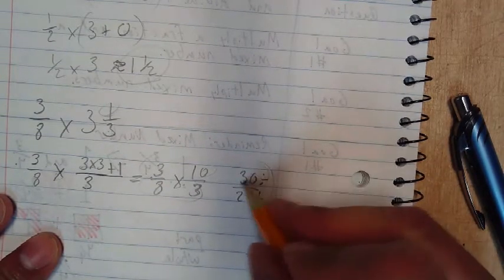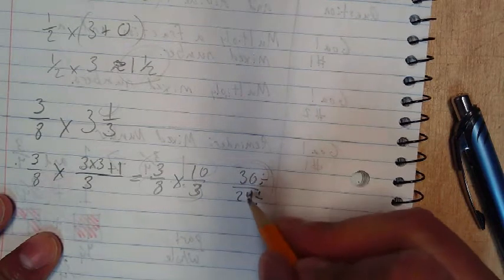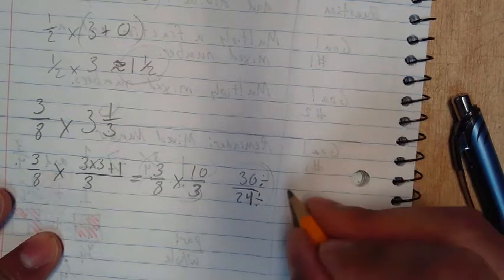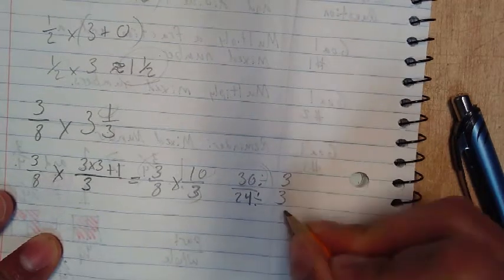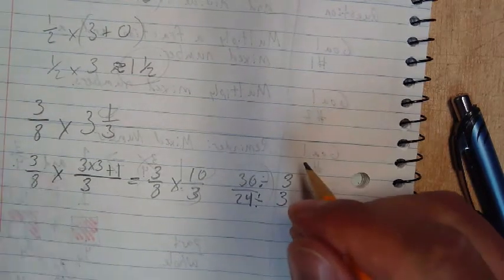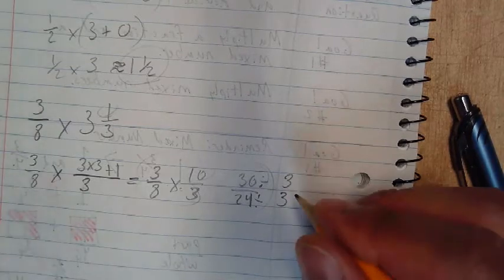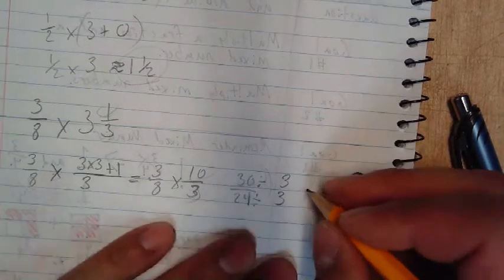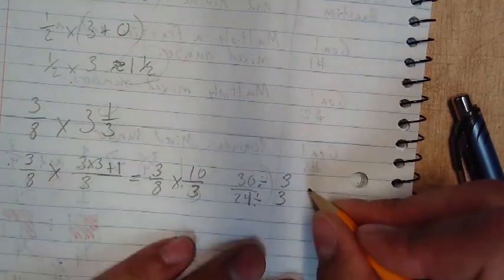All right, 30 and 24. I add the digits. 3 plus 0 is 3. 2 plus 4 is 6. 3 and 6 are multiples of 3. That means I can use 3 as a common factor. Okay. Now some of you might know you can also use 6, and that's great. If you know that, you're on top of it. But if you didn't know that, now you know why it's 3 at least.